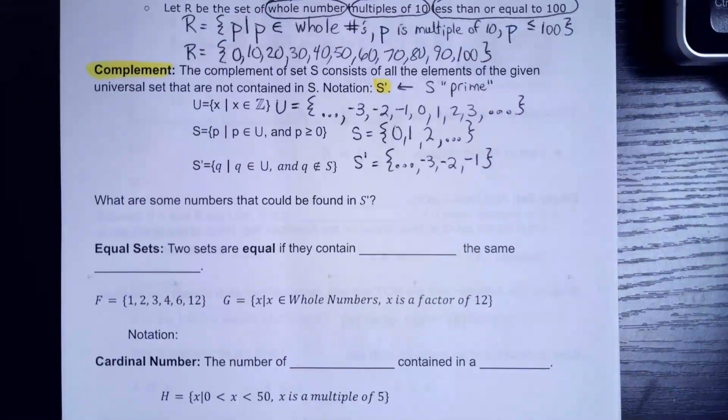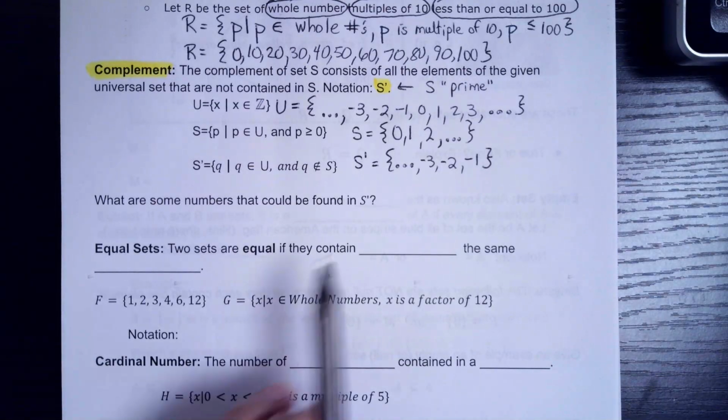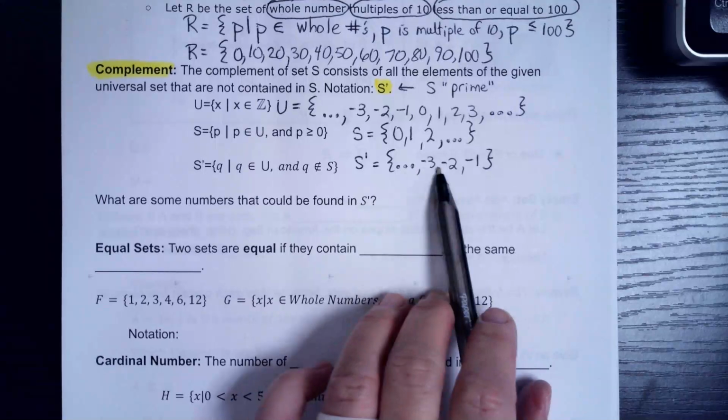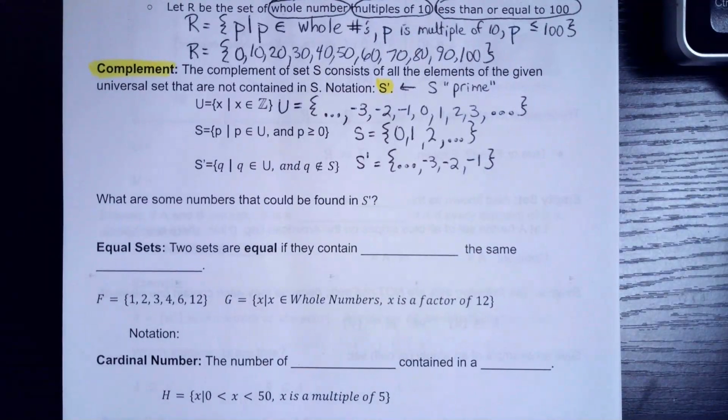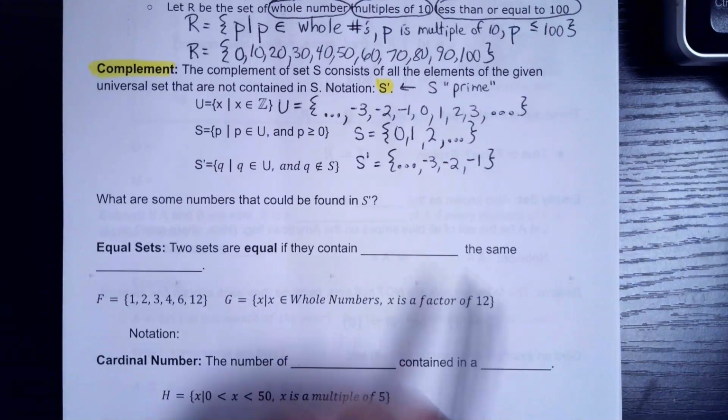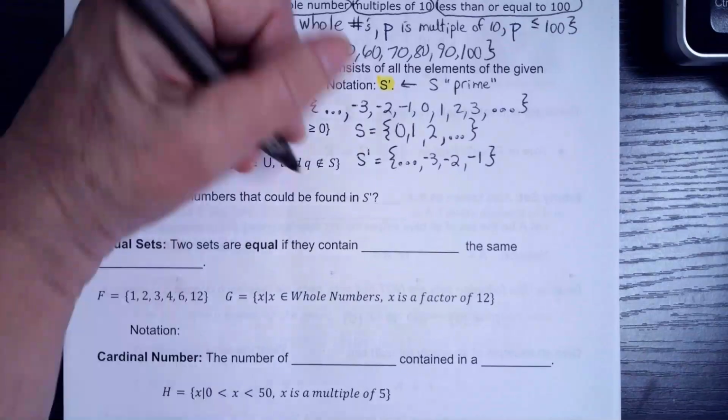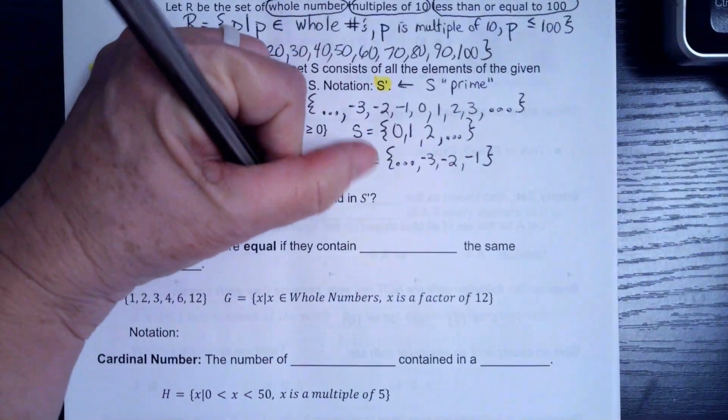So, the next question says, what are some numbers that could be found in S prime? So, Slade, tell me something that could be in S prime, but not one of the ones we see, because we already got 3 of them now. Give me another number from S prime. 4? Wait, you say S prime? S prime. -4. How about -4? That's a good one. Okay.